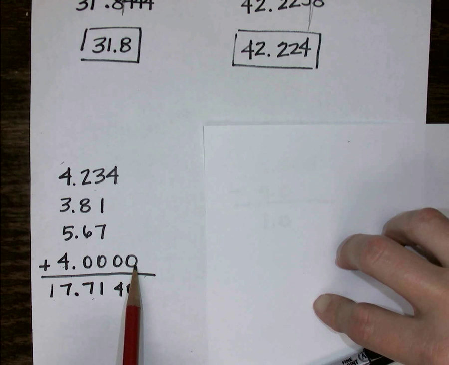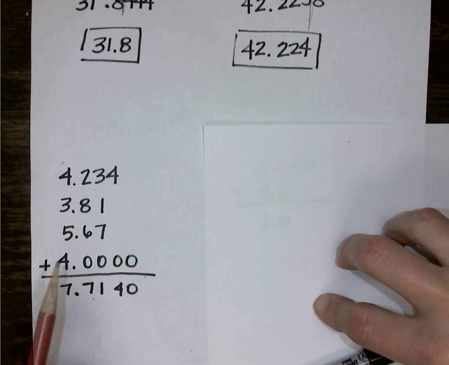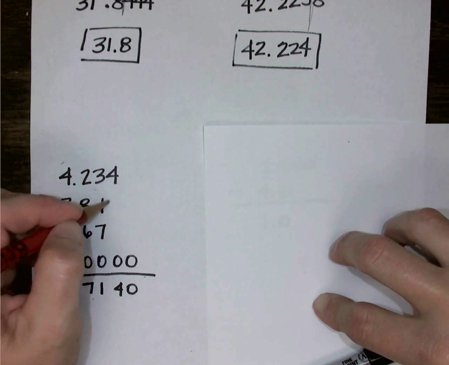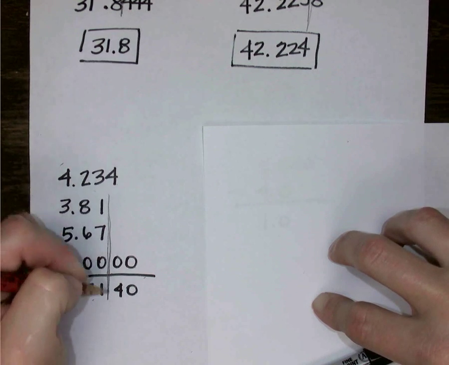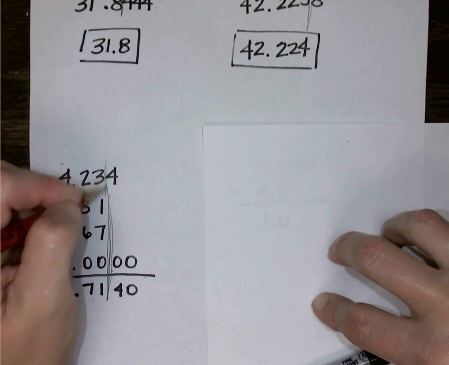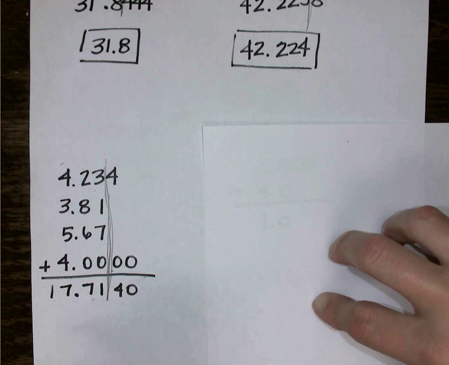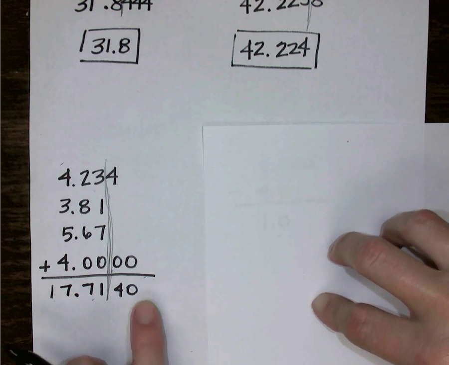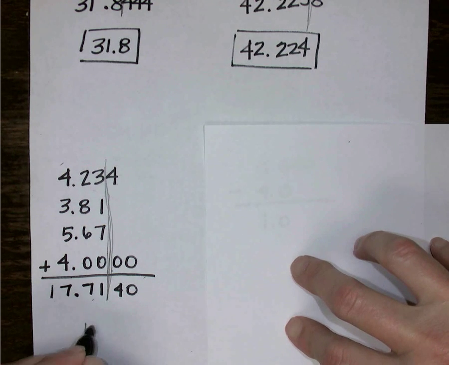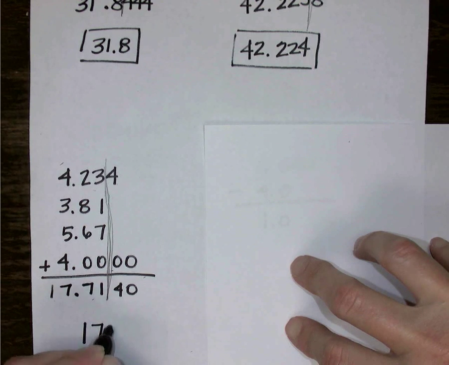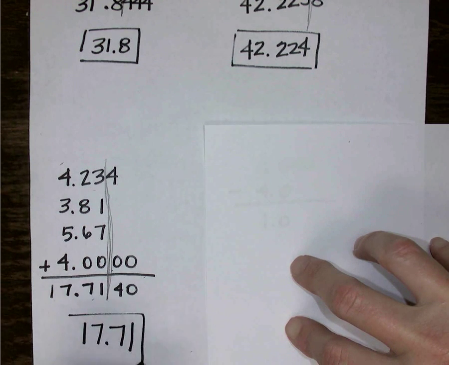Of those choices, 100th is the least precise, so we are going to end the answer at the 100th. We have a remainder, 40, that rounds down, so this answer is reported as 17.71.